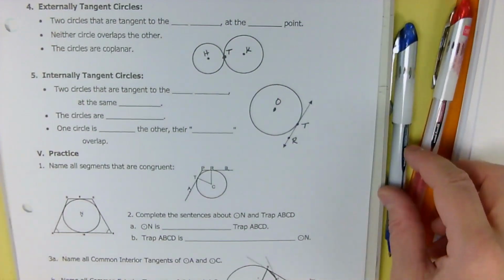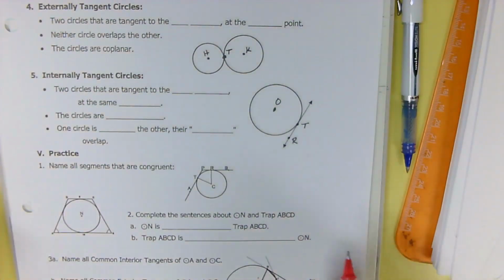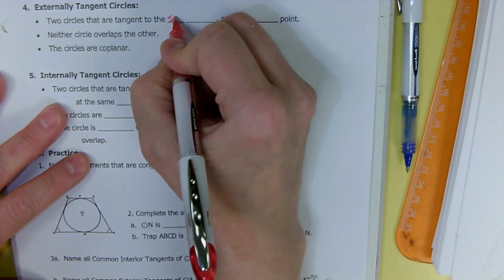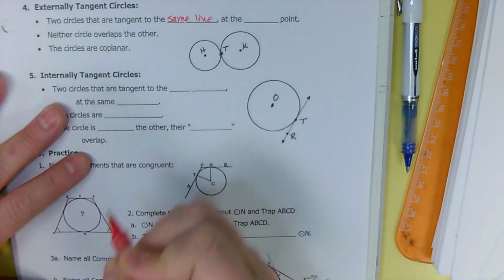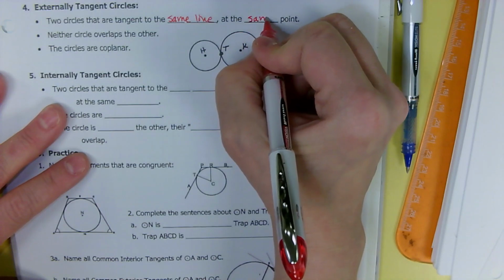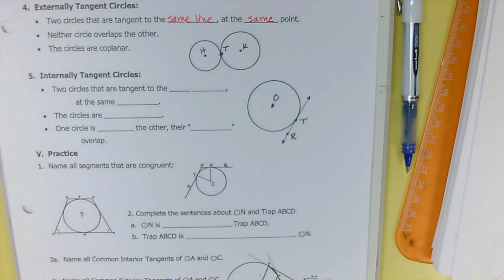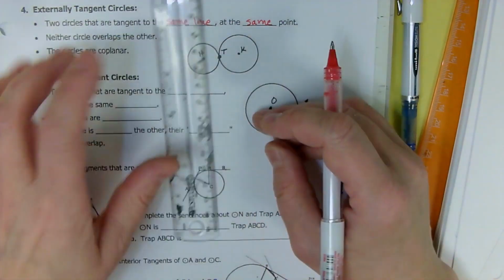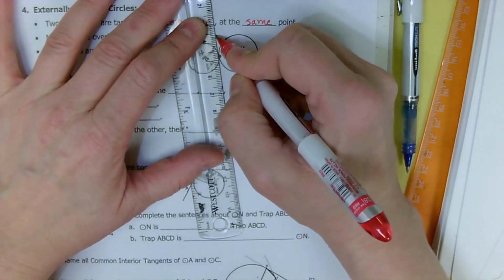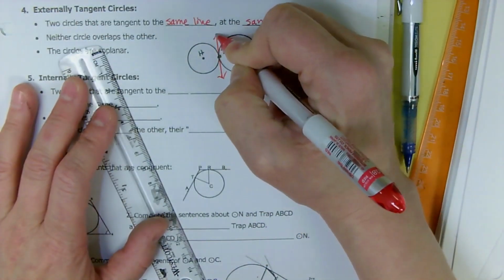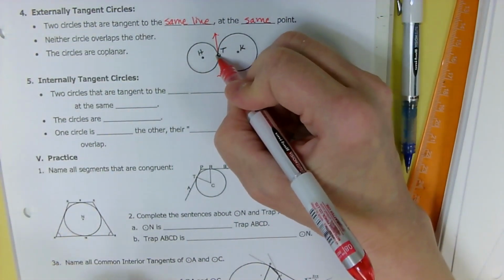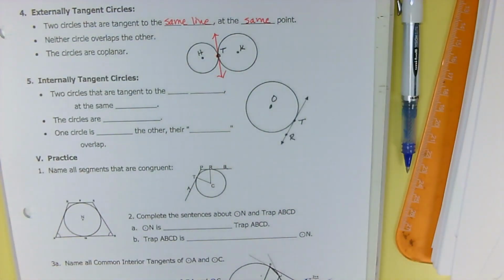Okay, externally tangent circles are two circles that are tangent to the same line at the same point. That's externally tangent circles. Neither circle overlaps the other, and the circles are coplanar, they're flat. So your tangent line basically is squished in between the circles and only touches them both at one point. It just so happens that one point is shared. So externally tangent circles.